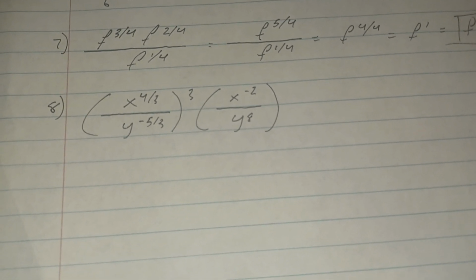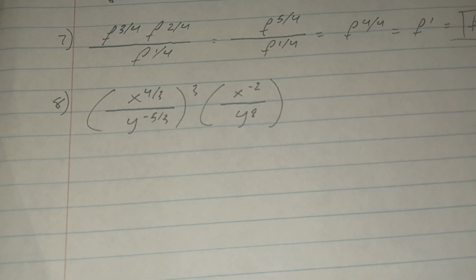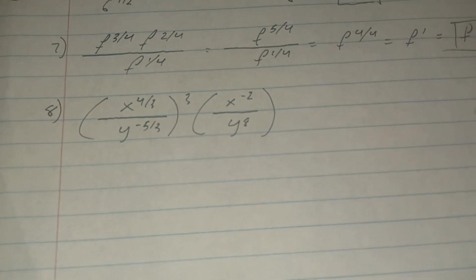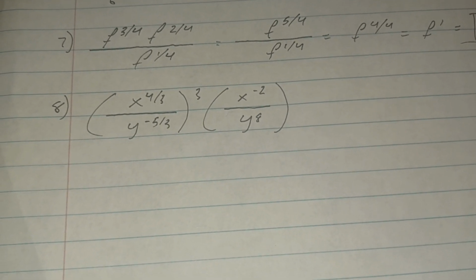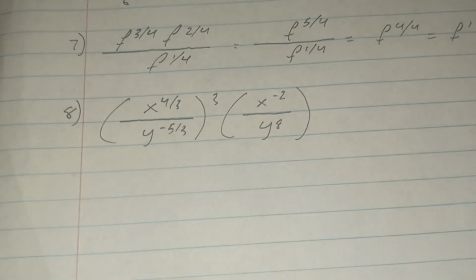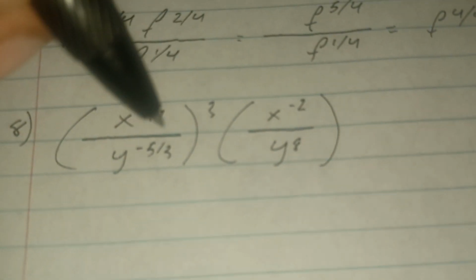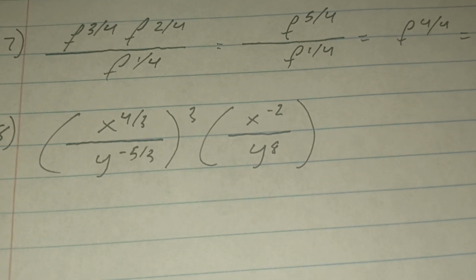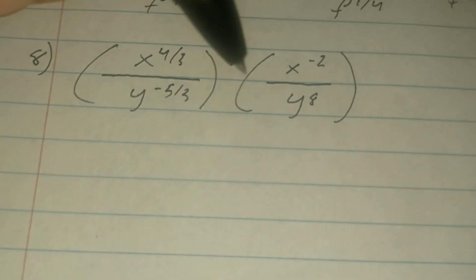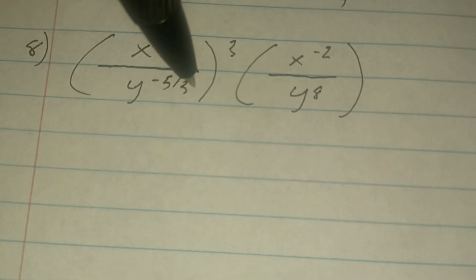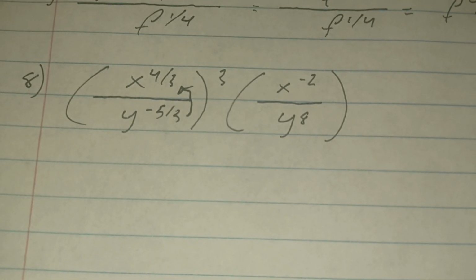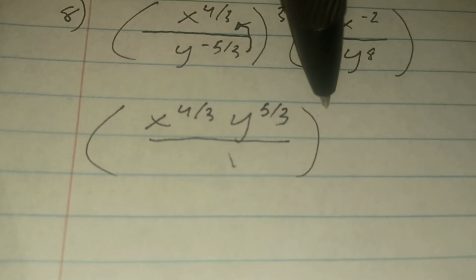x to the 4/3 divided by y to the -5/3, all raised to the 3rd power, multiplied by x to the -2nd power divided by y to the 8th power. So we have that. In order to do this one, there's a couple ways to do it, but I'm just going to show you this one. First, the negative exponent, we're going to switch it to the numerator to get rid of that negative exponent. So it's going to be x to the 4/3 times y to the 5/3 all over 1, raised to the 3rd power.